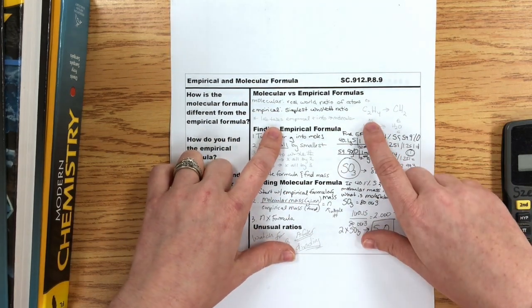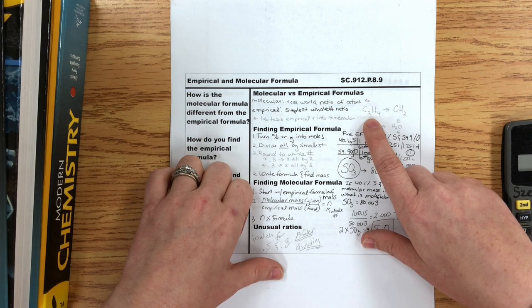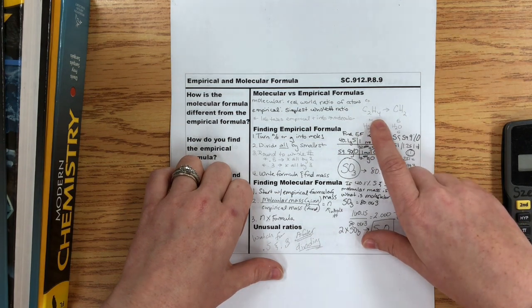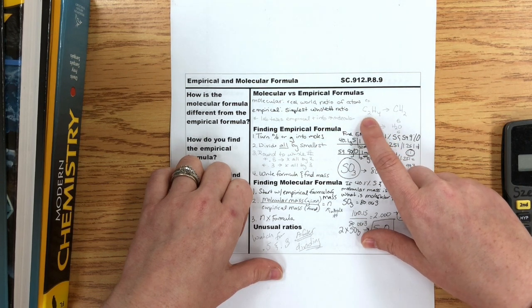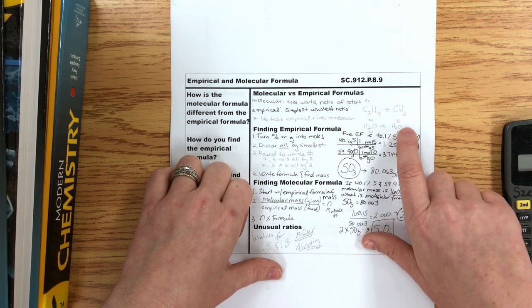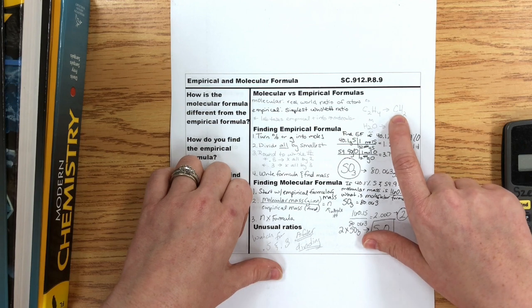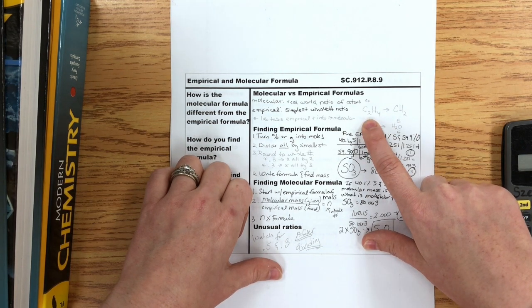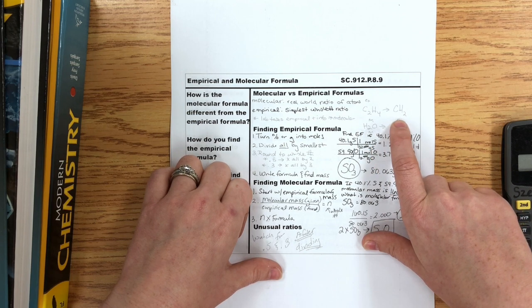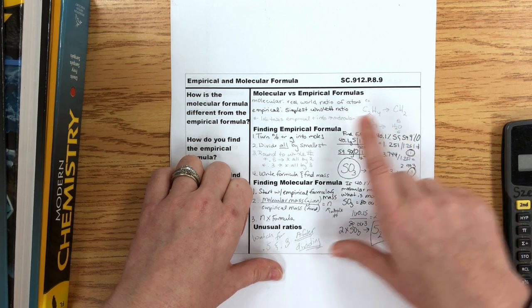So for example, if I have a molecular formula of C2H4, that ratio is 2 to 4. Well, that's not the most simplified form. The most simplified form of 2 to 4 would be 1 to 2. So if I wrote the empirical formula for that, it would be CH2, 1 to 2. So you can see molecular is the real world formula, empirical is the simplified fraction.